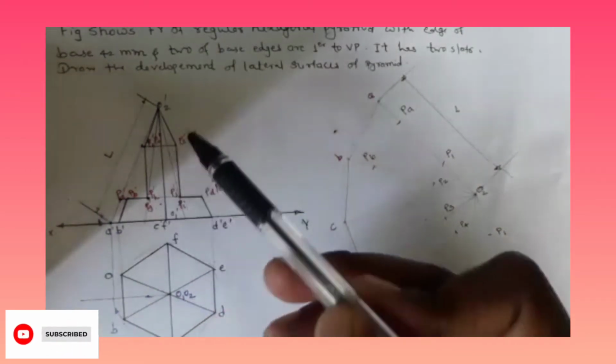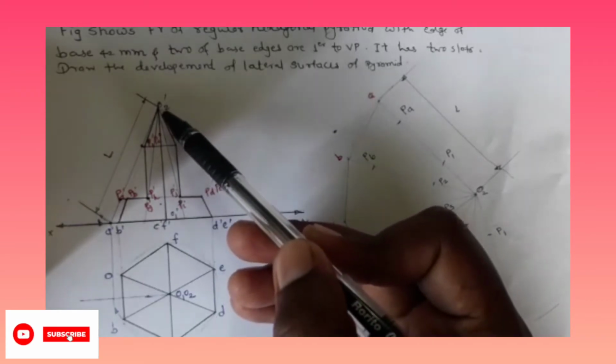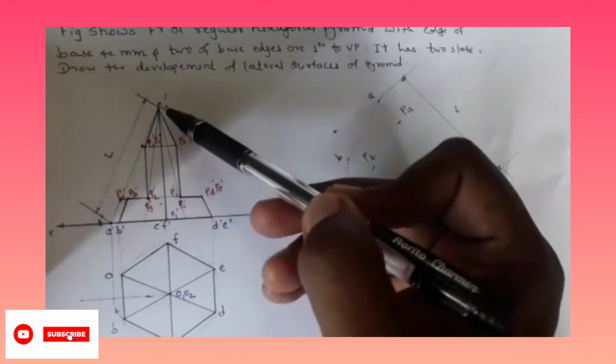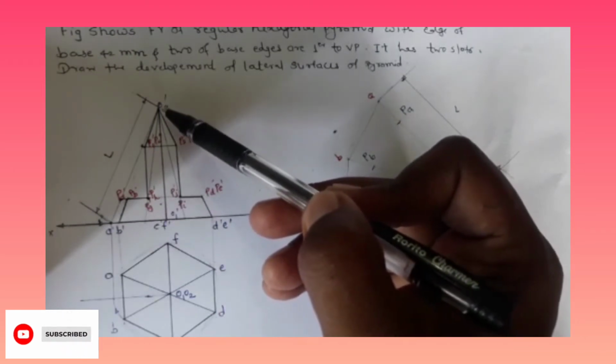So this point will be PD, and similarly here we will get the P. So like this we have plotted the points which we are getting on the lateral edges O2A, O2B, and the points on O2D and O2E.